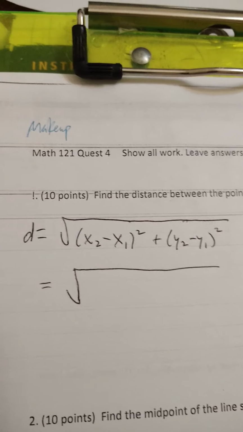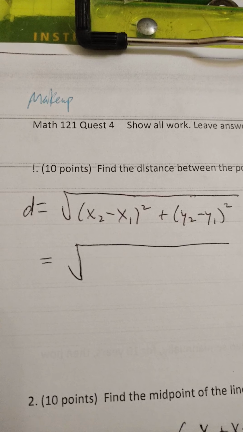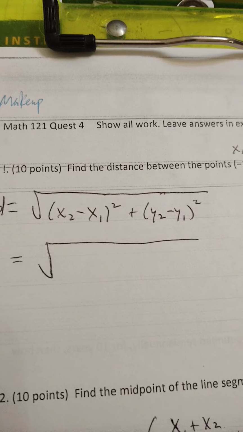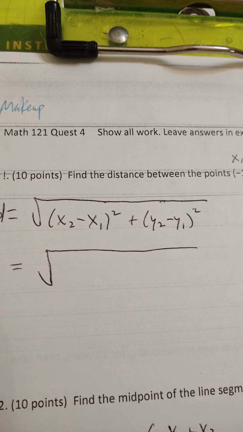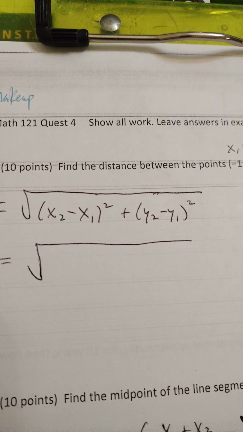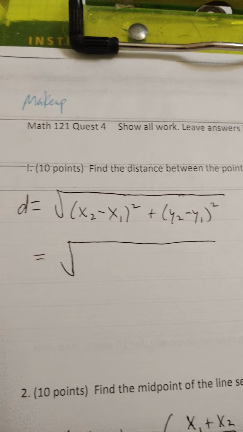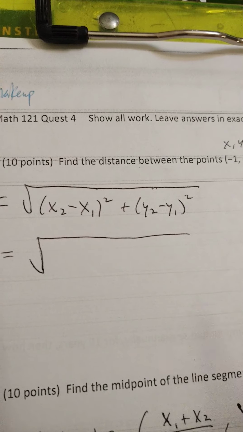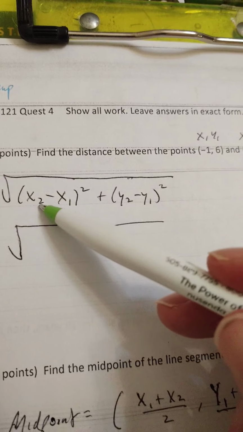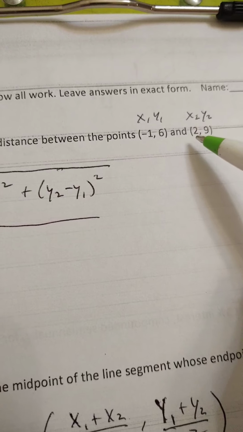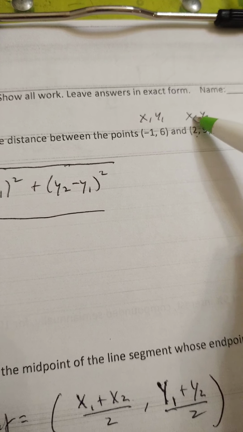So here's the distance formula. D for distance equals the square root of x sub 2 minus x sub 1 squared plus y sub 2 minus y sub 1 squared. And I'm just going to fill in. So what am I going to write for x sub 2? For me, I'm going to write the second x coordinate, 2. X sub 2 is 2.